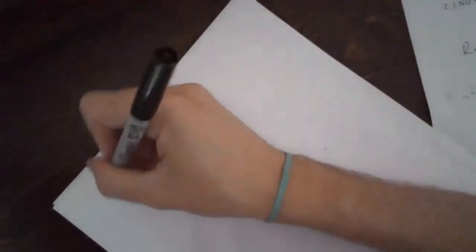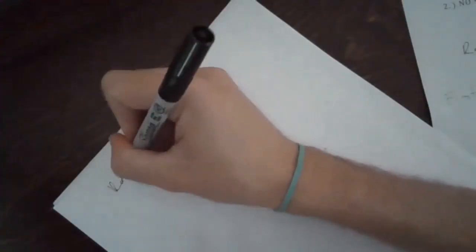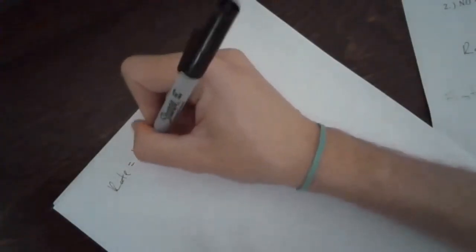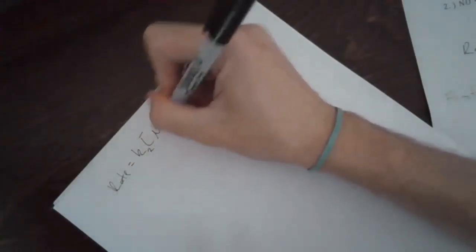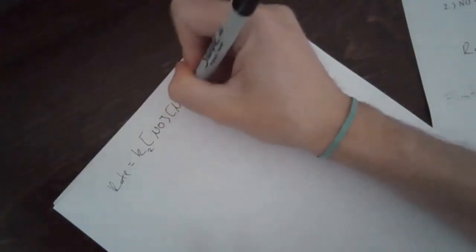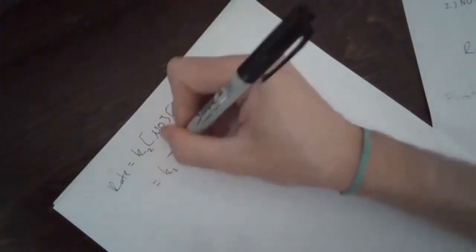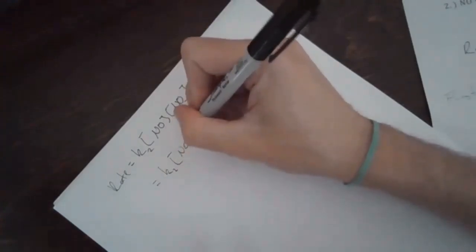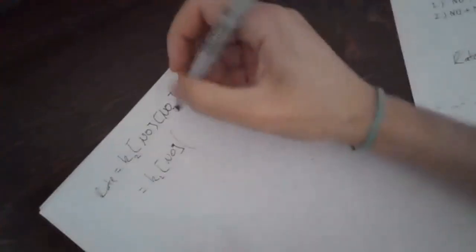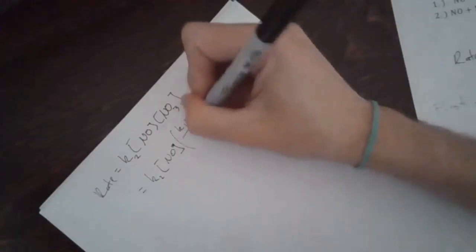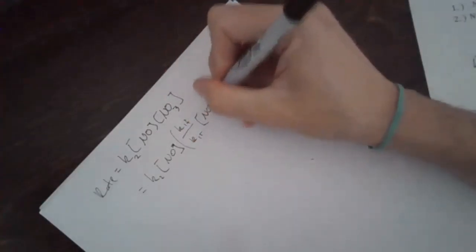We had this idea that the rate was going to be equal to, because the second step is slow, k2 times NO3 times NO. And in here I'm going to substitute in everything that I got from the previous representation.